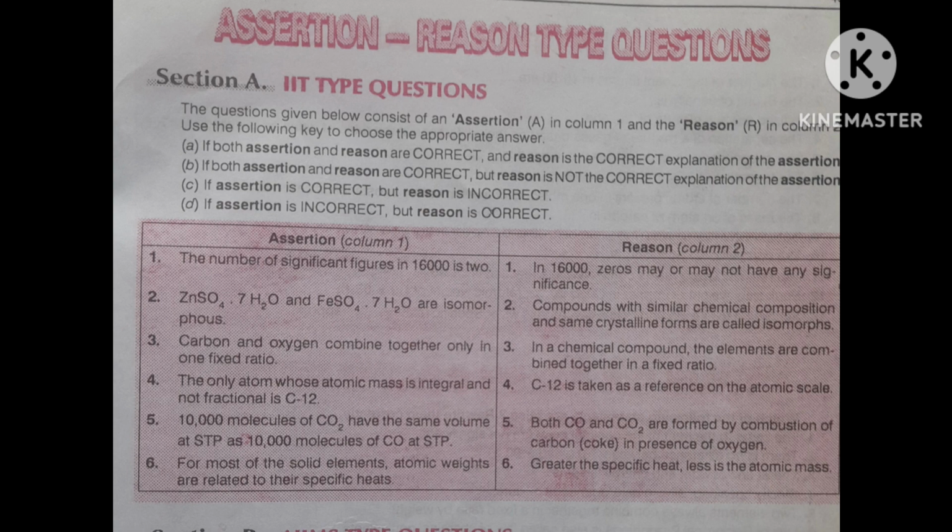You can write in this way. Hence option D is correct. Reason is right and assertion is wrong. In 16,000, zeros may or may not have any significance.